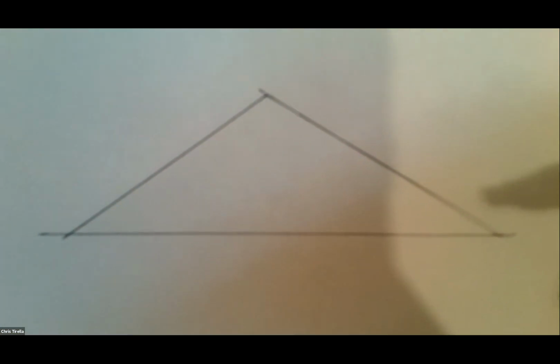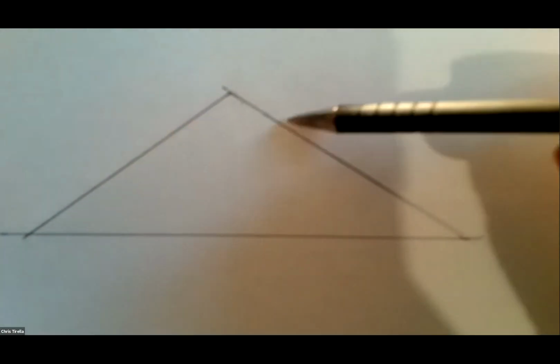Okay, so I'm going to try to draw an angle that's obviously obtuse. If you look at this triangle that I just drew, is it obvious that this angle up here is open wider than a right angle?